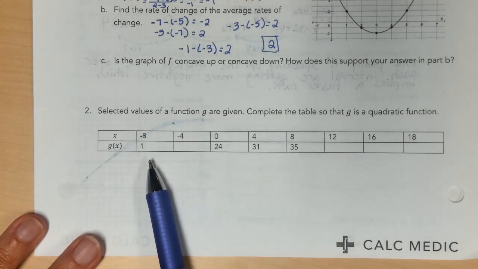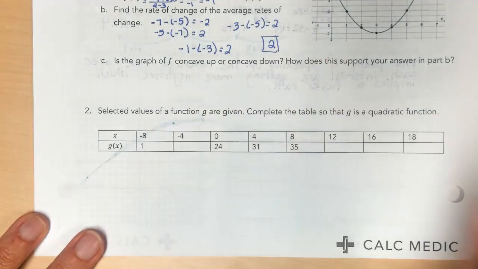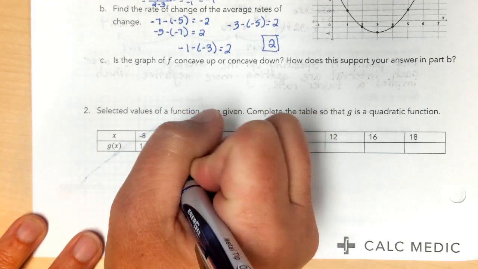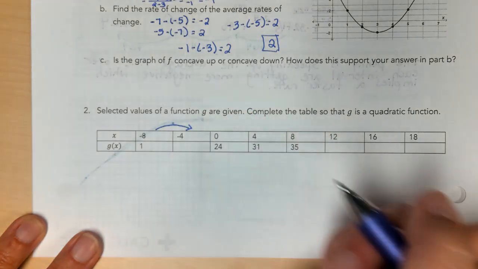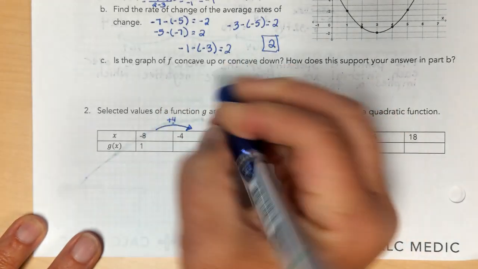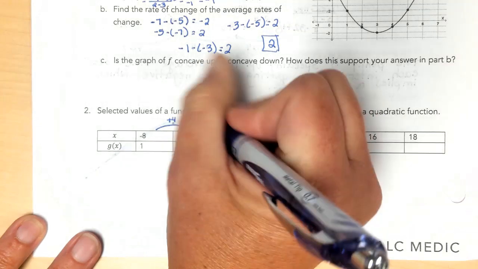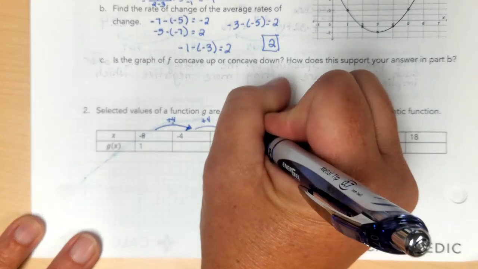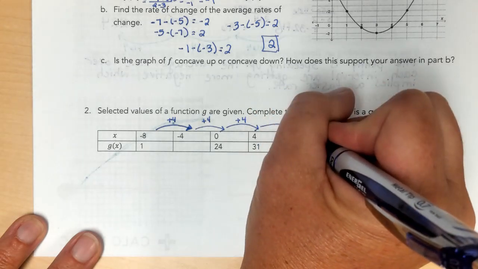I do know that to get from -8 to -4, I added 4, and to get from -4 to 0, and from 0 to 4, so we're all good right here, yes?